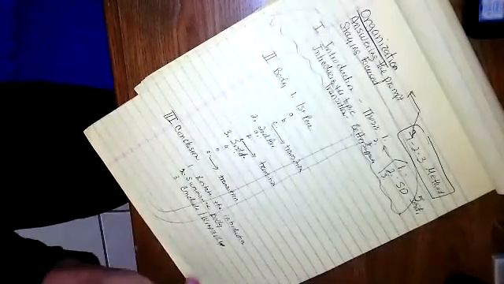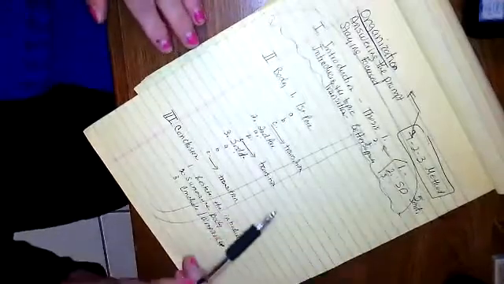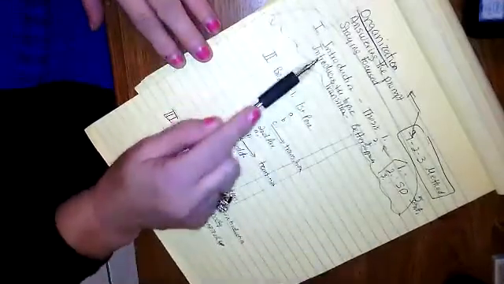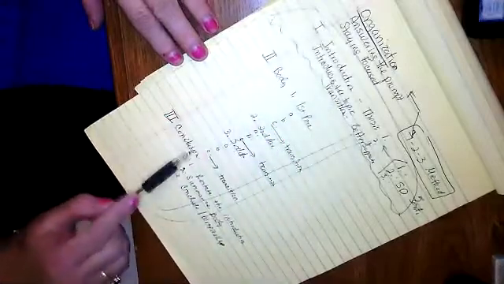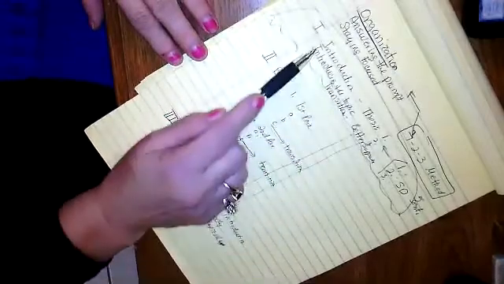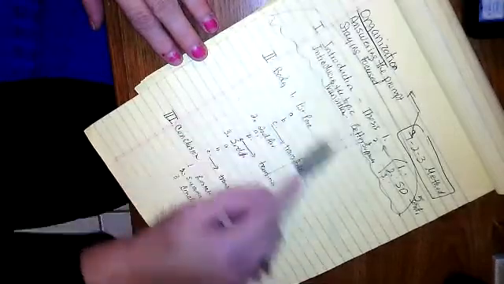Okay? So this is the 1, 2, 3 method of organizing your essay. You have your introduction, your body, your conclusion. In your introduction, your topic sentence, your thesis, that's the overall. It surrounds the whole umbrella part.